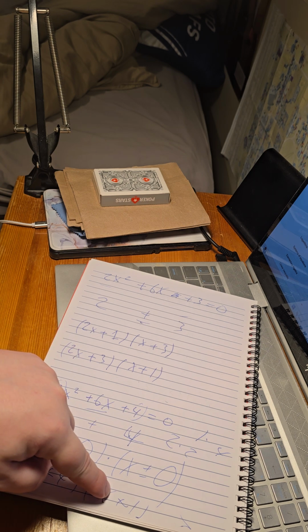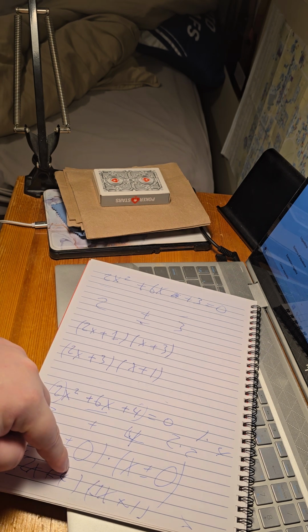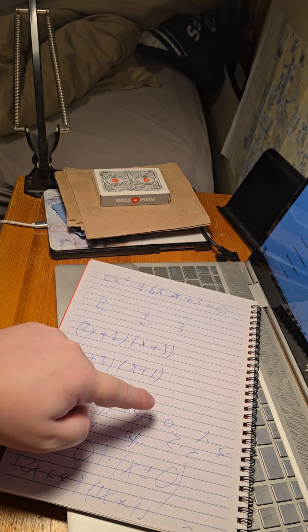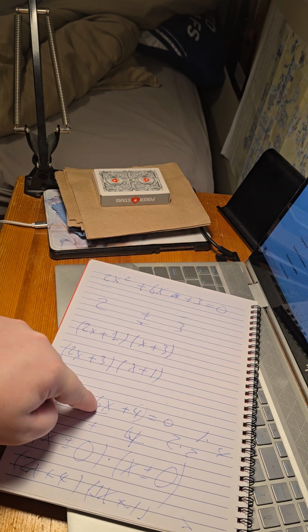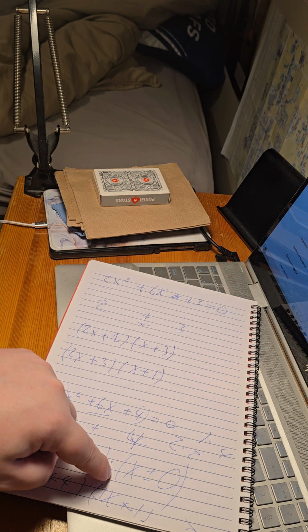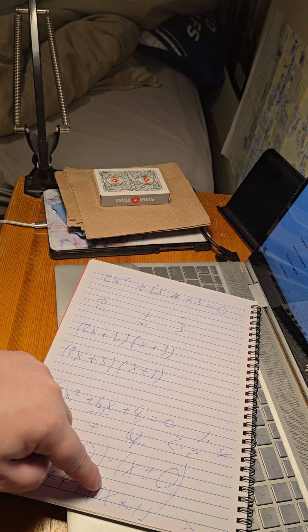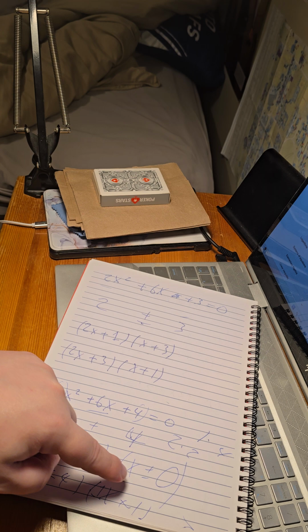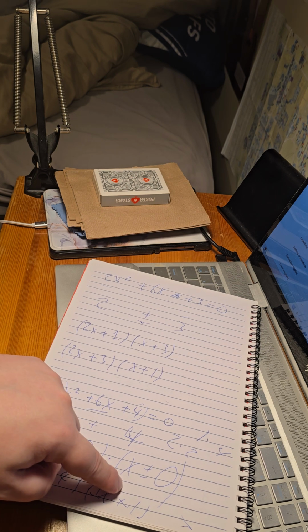Or you make this other bracket 0, because then you get 0 times something equals 0. So x plus 1: how does that equal 0? x has to equal negative 1. So you get negative 1 plus 1 equals 0.